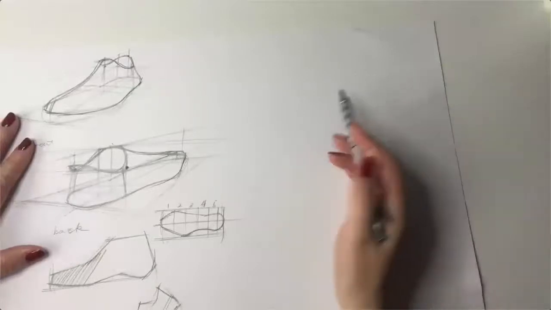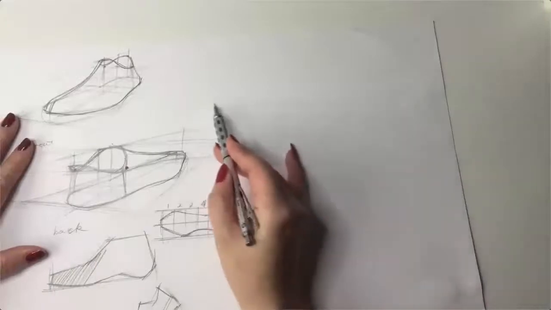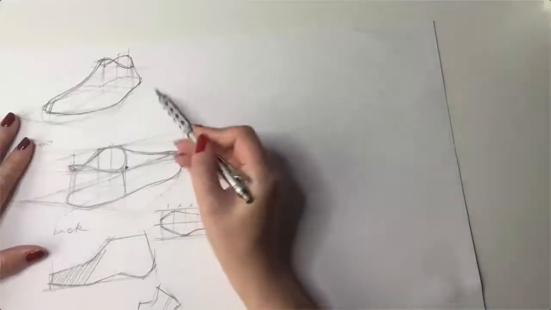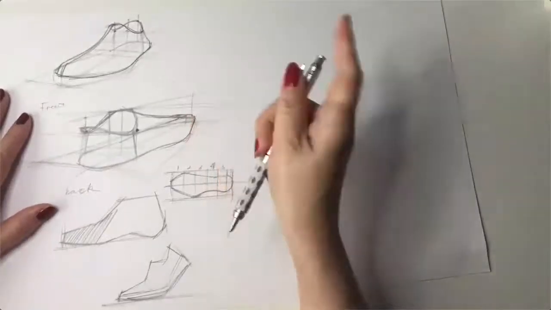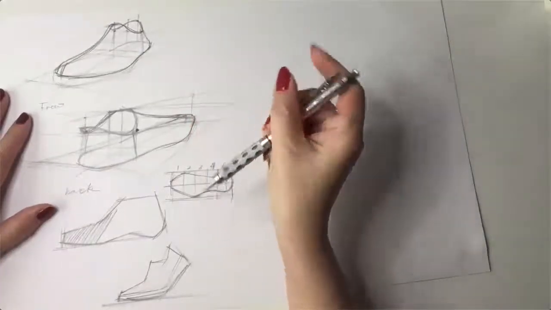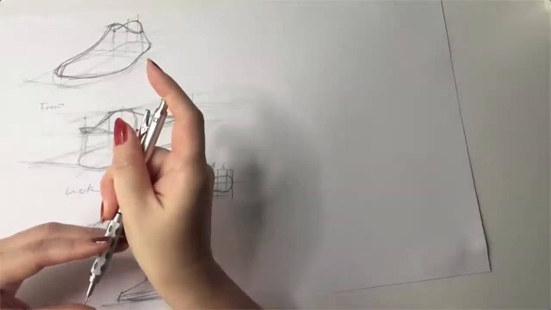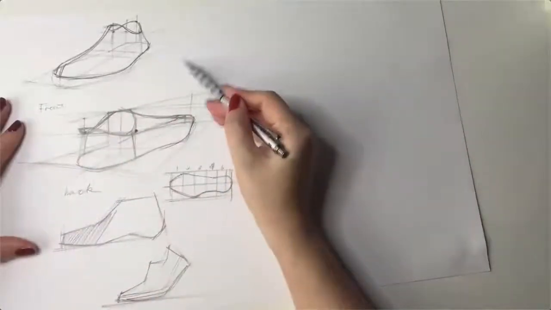Okay. We are going to talk about the page layout. Since this one, there's no specific rule, but we do have some tricks to talk about the page layout.